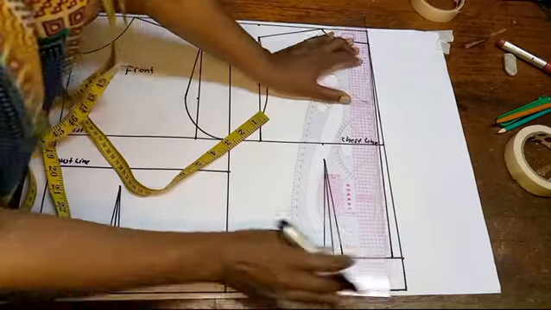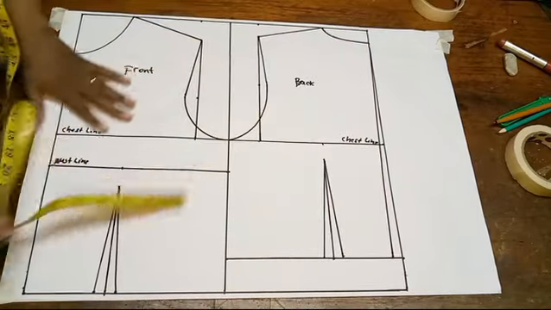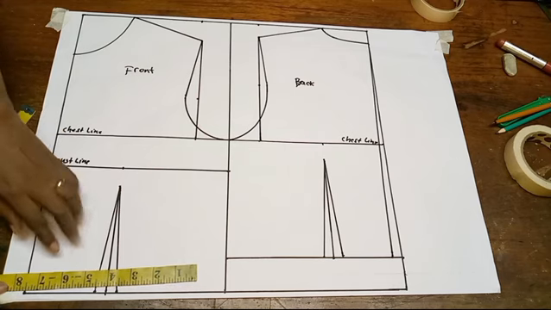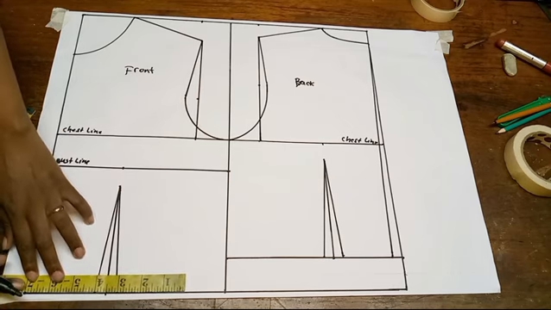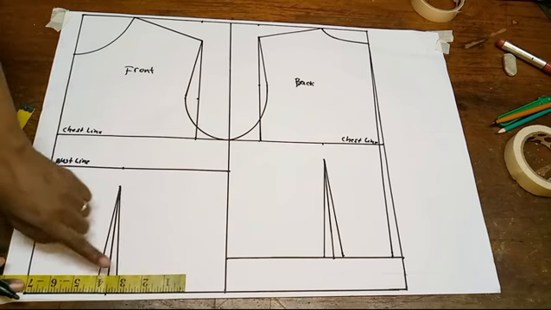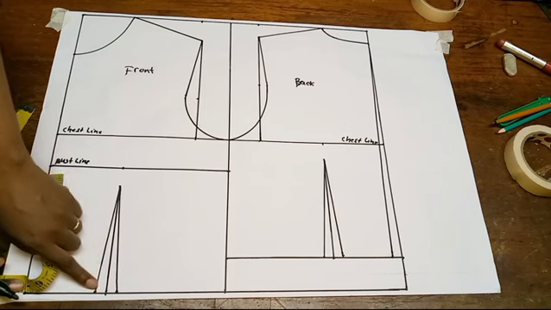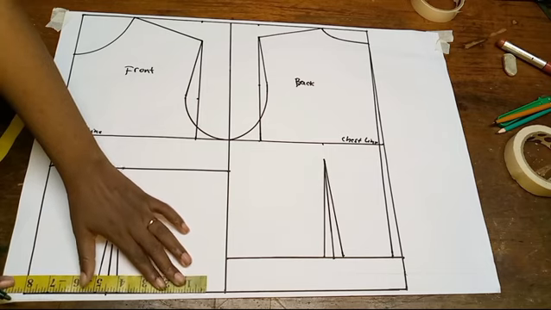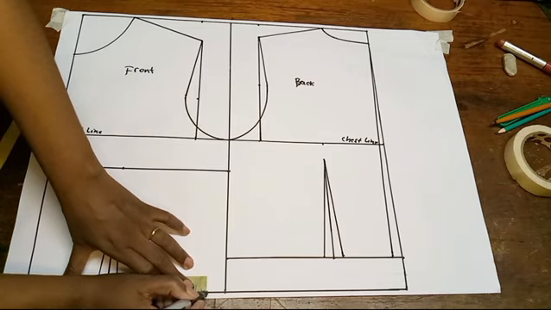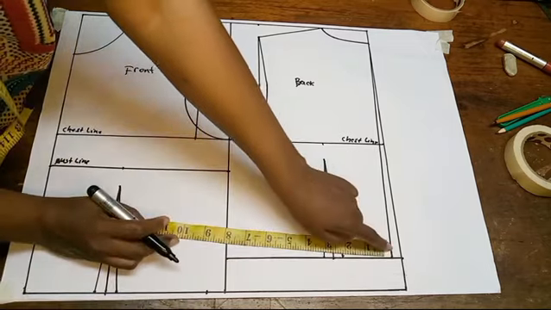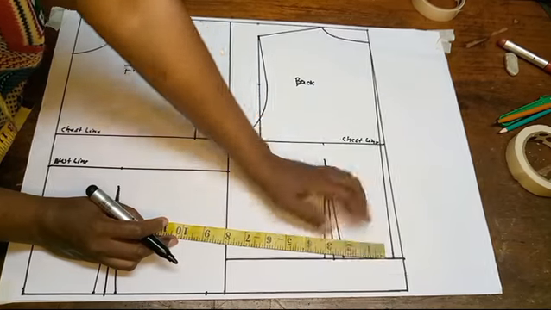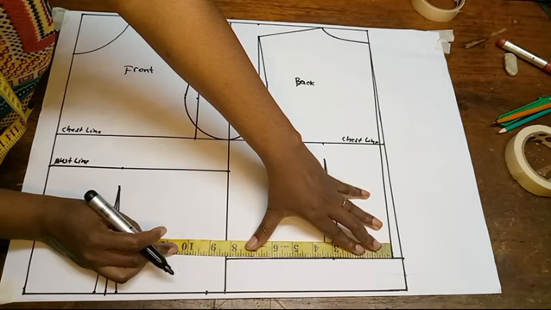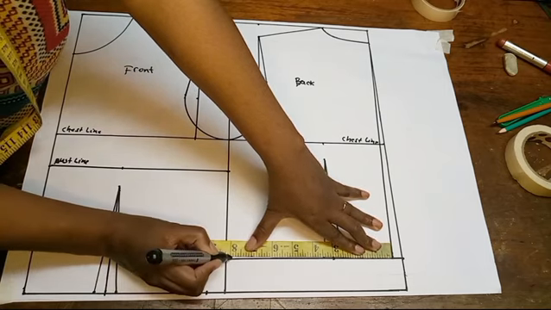Like this. Now I'm going to put my round waist measurement. My round waist measurement is 28 inches. 28 inches divided by 4 will give me 7 inches. I will add 1 inch for that intake, which will give me 8 inches. I will mark my 8 inches here. I will repeat the same thing for the back as well. My measurement will start from here. I will mark my 8 inches here. This is my 8 inches.